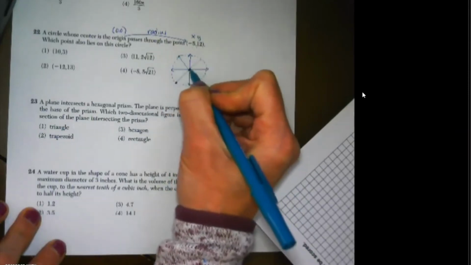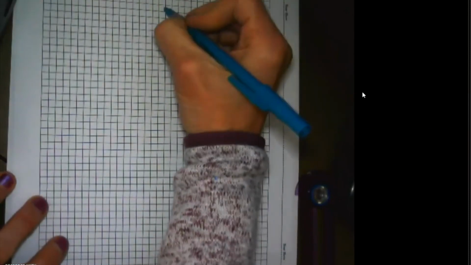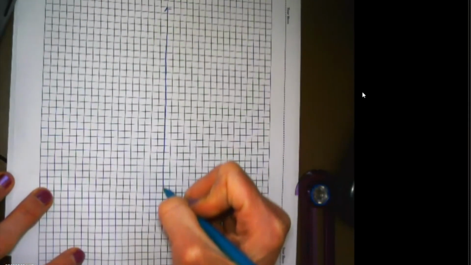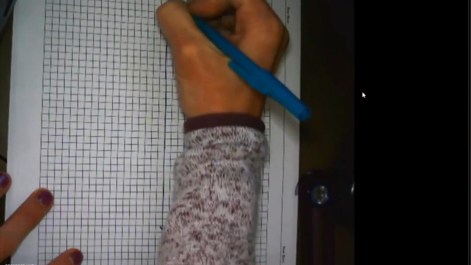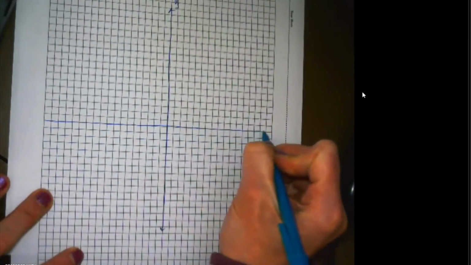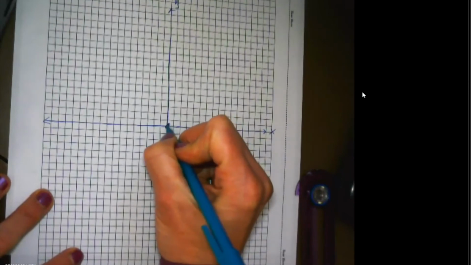There are a couple of different ways you can do this one, but the easiest way is to just be visual. So we're going to take our graph paper and make a graph. I'm going to draw an axis called the y-axis that goes north and south, and then a horizontal axis that goes left and right. This is the x-axis. So here, like we talked about, is 0, 0. That's going to be our center.